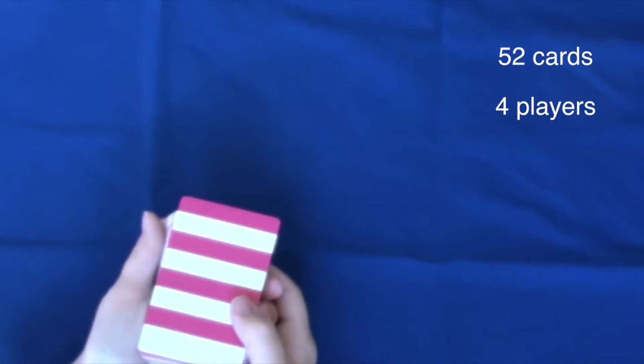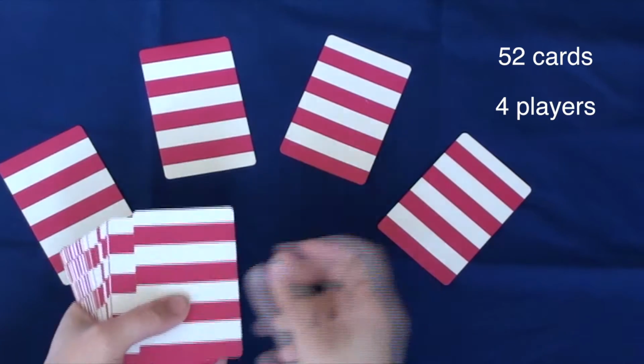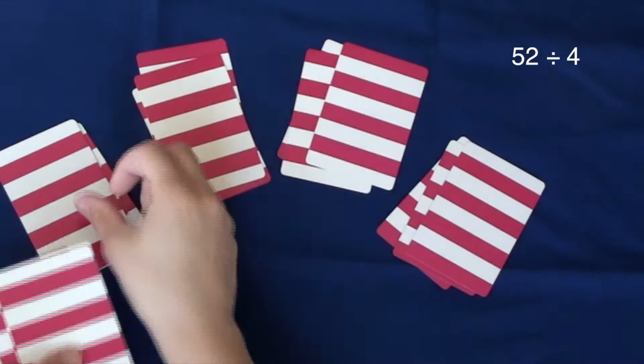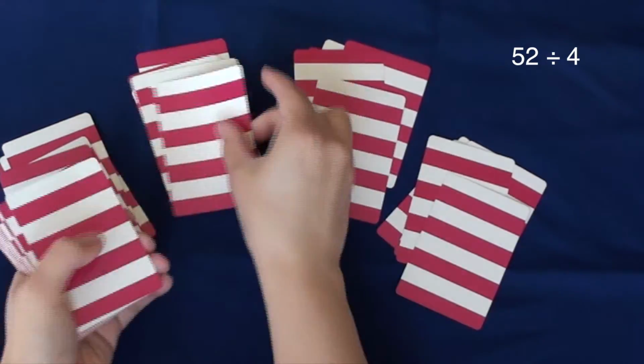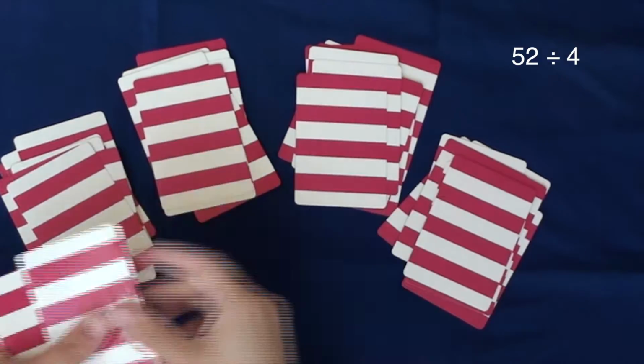Mrs. Wolf invited 4 friends to play her favorite card game. To set up the game, the cards in the deck need to be divided equally amongst the players. How many cards will each player receive? There are 52 cards in a deck. 52 cards divided by 4 players. 52 divided by 4. This problem is too difficult for Mrs.